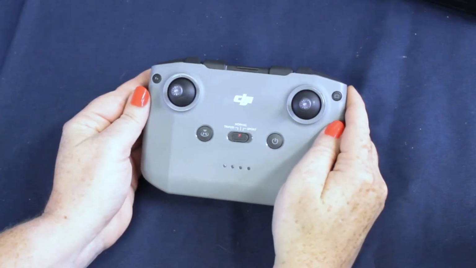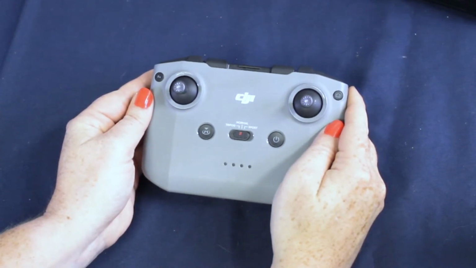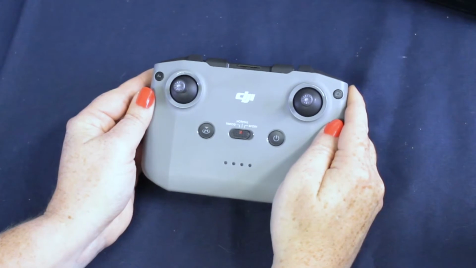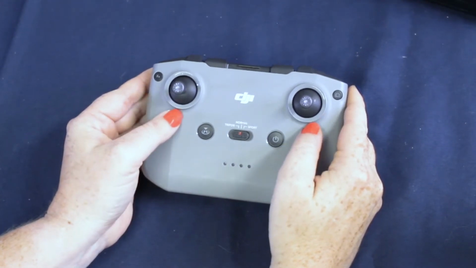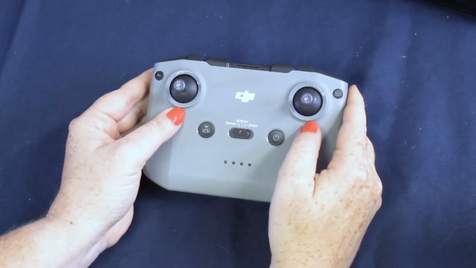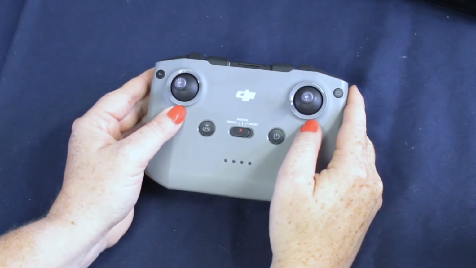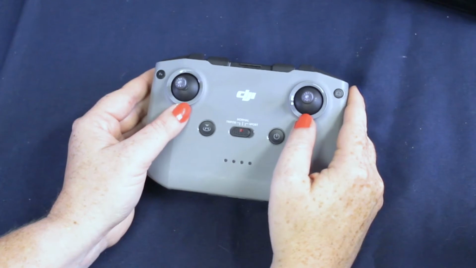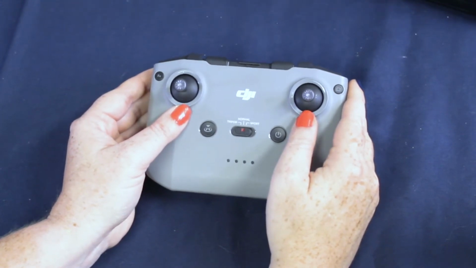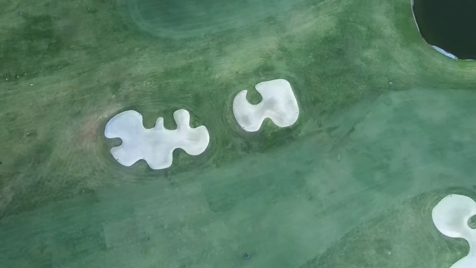In this video, I will show you how to create both in-camera images or edited images and how to achieve them. The first image is called a top-down.